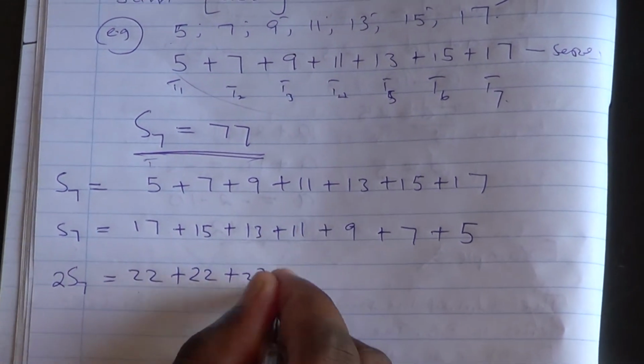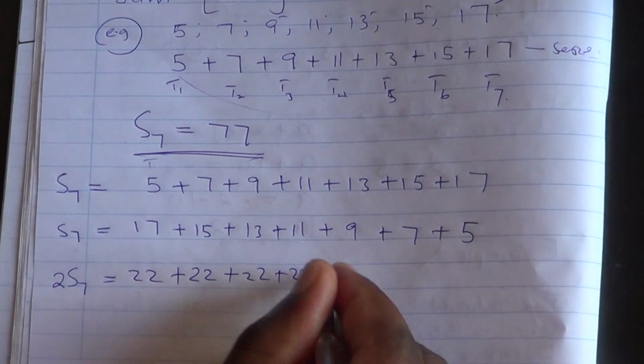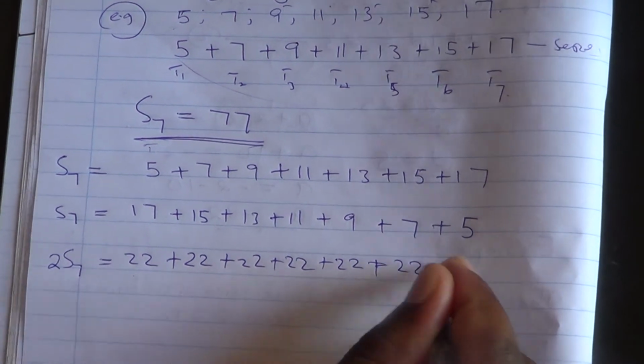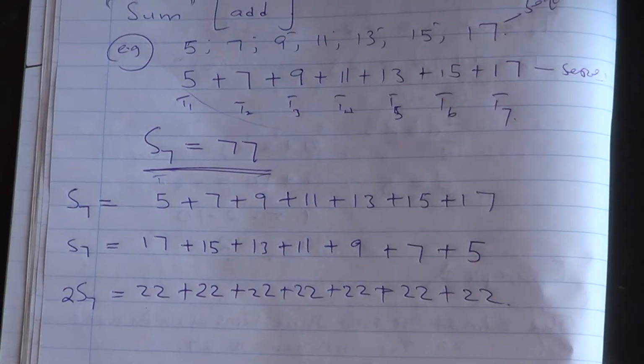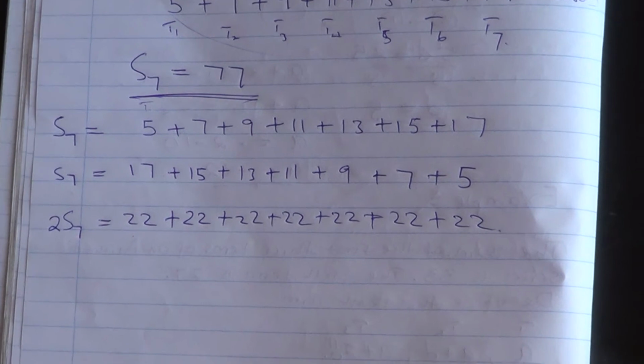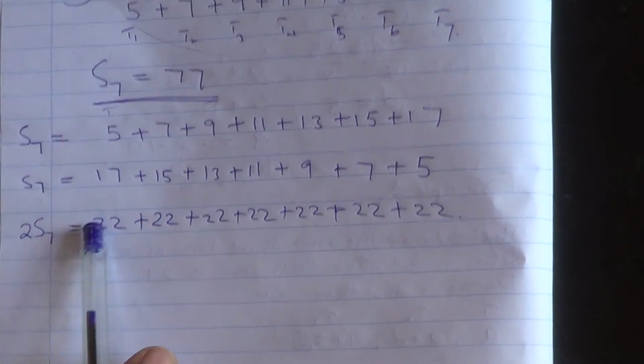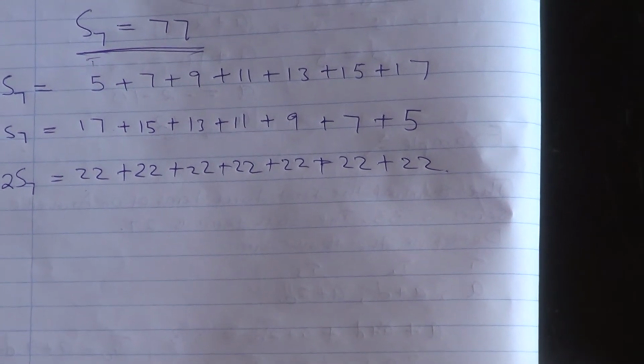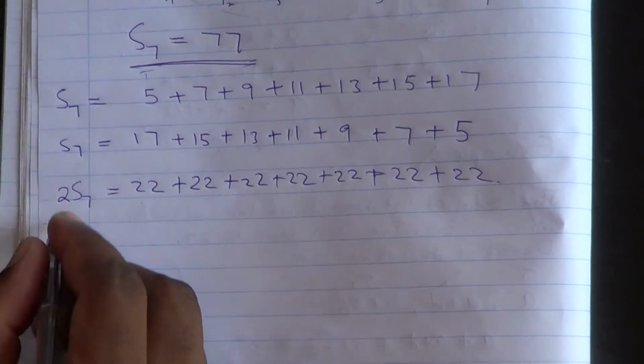11 plus 11, we get 22. 13 plus 9, I get 22. Again here, 22. We get what? 22. Now, what are we getting here? That means all this is going to give us what? 22, 22 up to what? Nth term. You see? Up to nth term.